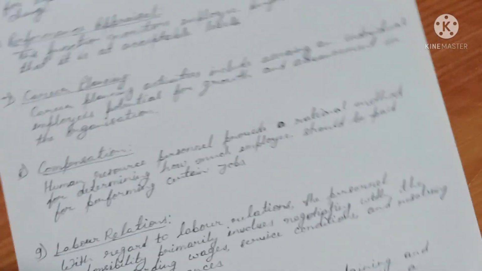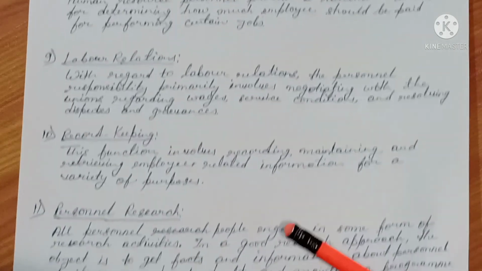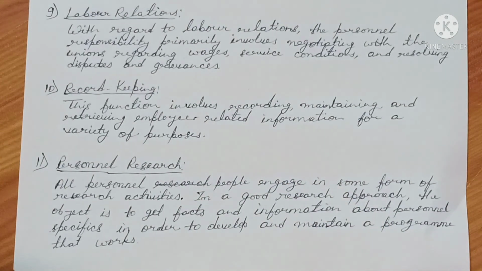So that was about human resource functions. So I think it is clear. In this unit, I explained two things. The first was the objective of human resource management, and the second was the human resource functions.